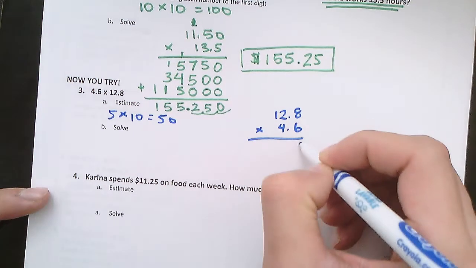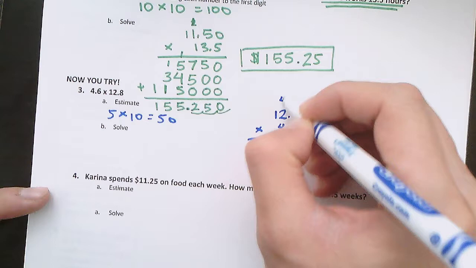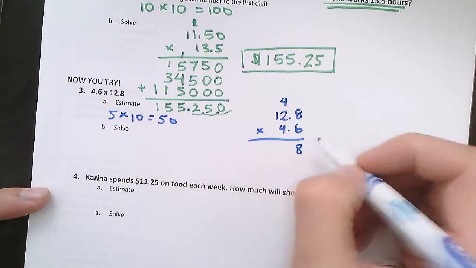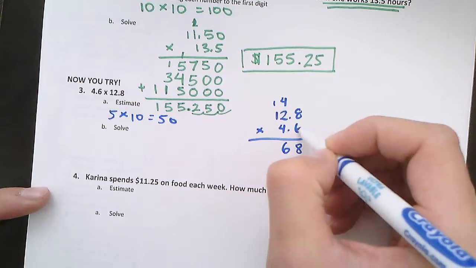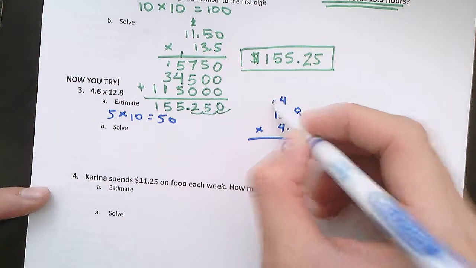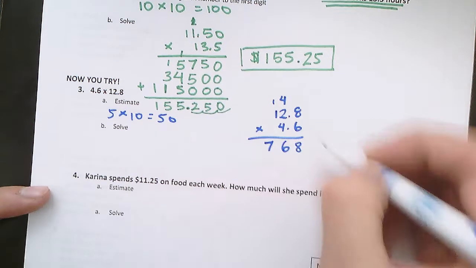6 times 8 is 48. Bring the 4 over. 6 times 2 is 12, plus the 4, which gives us 16. Carry the 1. 6 times 1 is 6, plus the 1, which gives us 7.